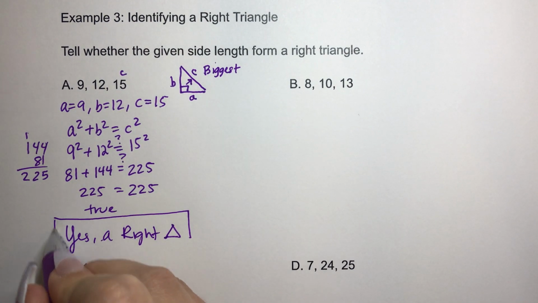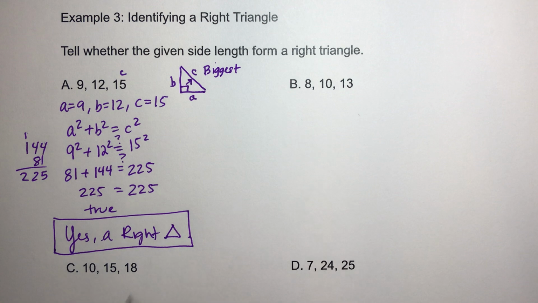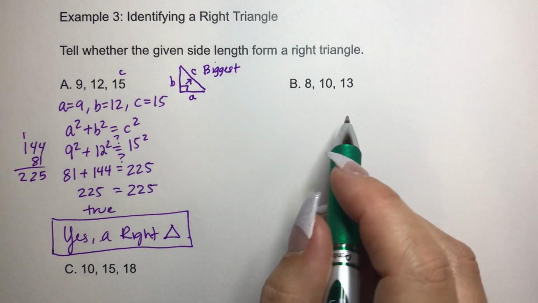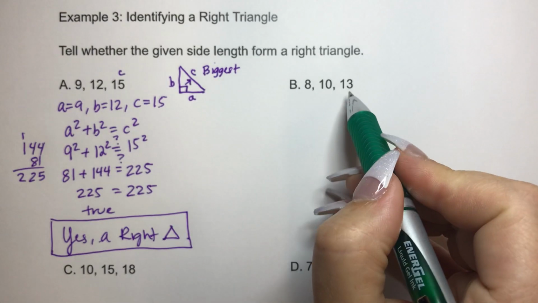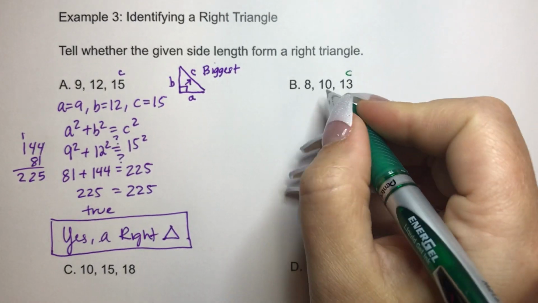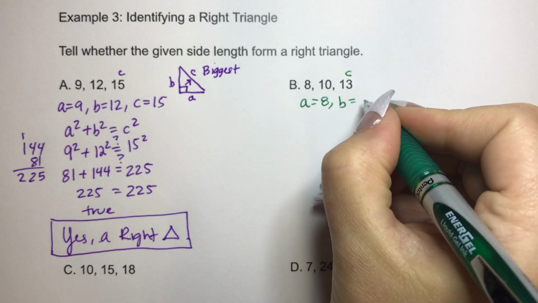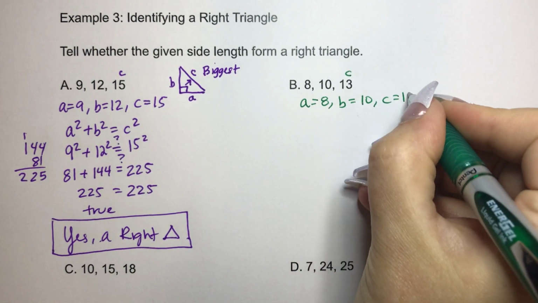Woohoo! Okay, let's go ahead and move on to the next one. Let's see if this is a right triangle, if all these side lengths will make a right triangle. Okay, let's look at this one. Which one's the biggest? 13, so we know that's our c. So I'm going to call this a equals 8, b equals 10, and c equals 13.